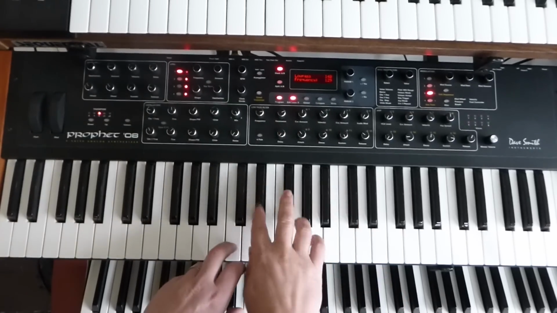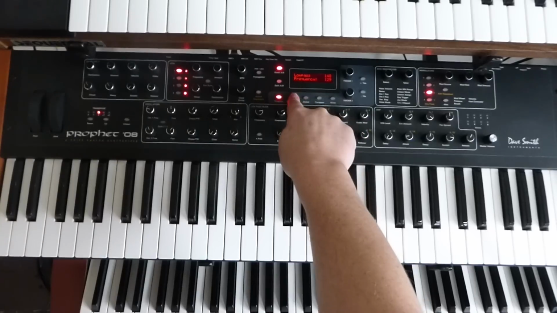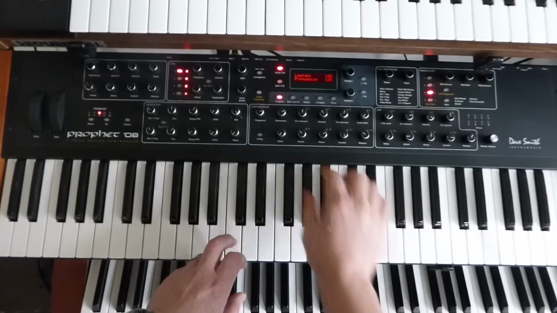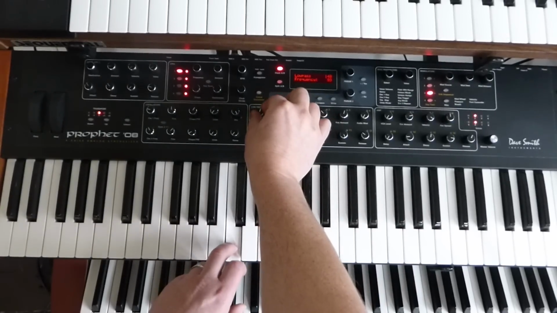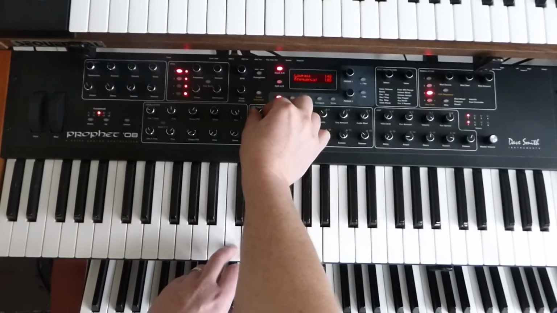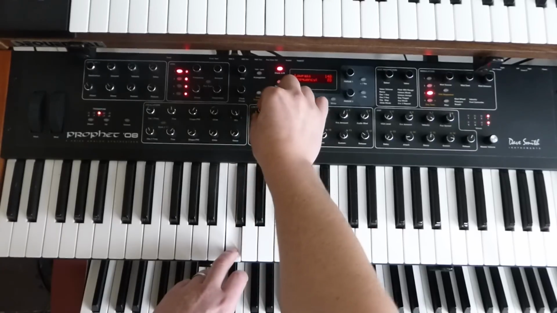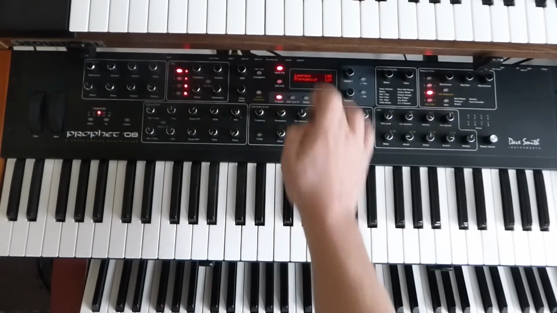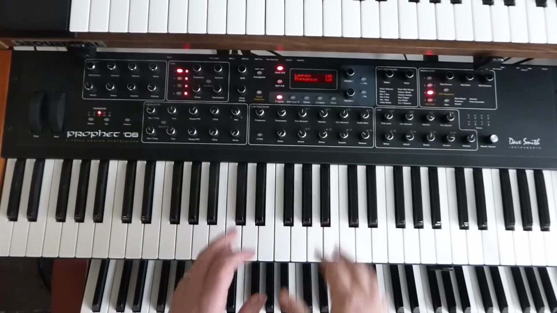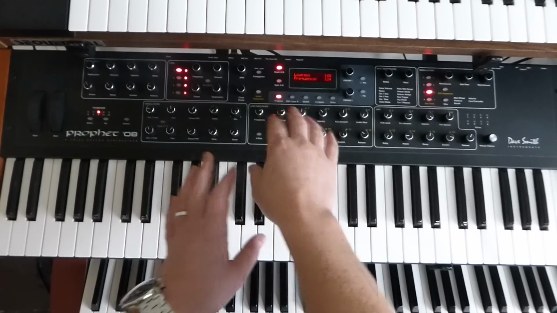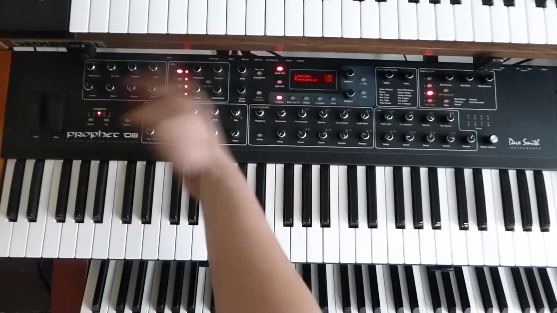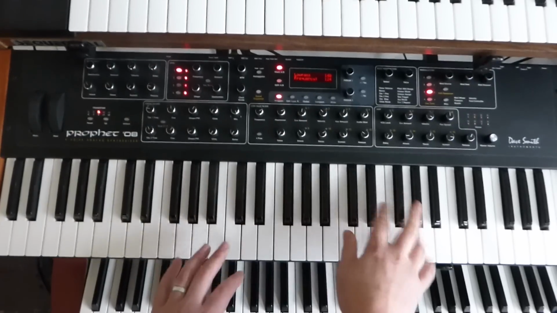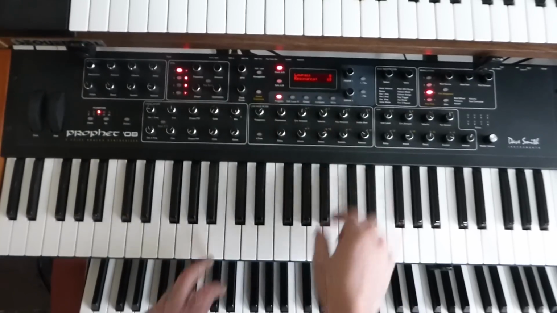Are you with me? And now, when it's flashing, so press and hold, I'm editing both. Okay, so that can be a bit confusing when you're sound designing and you're in the middle of doing something and you've left that flashing and you start editing both layers when you didn't want to. Nasty.